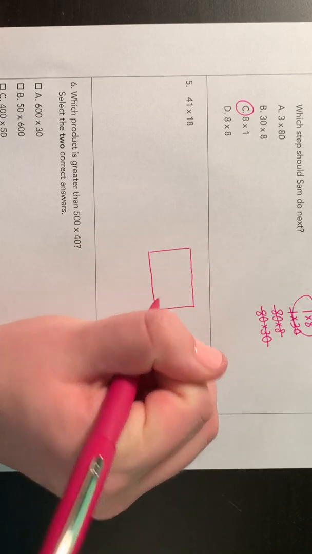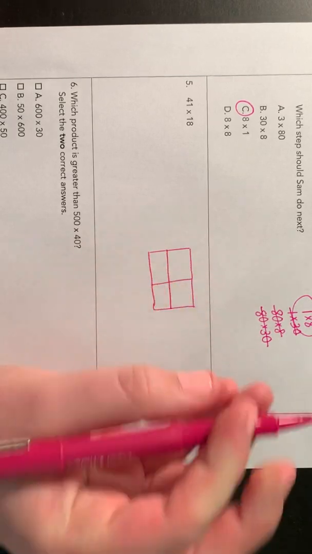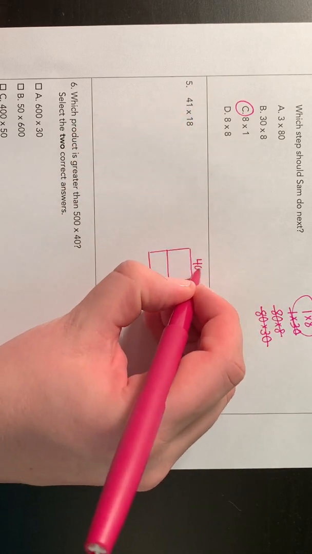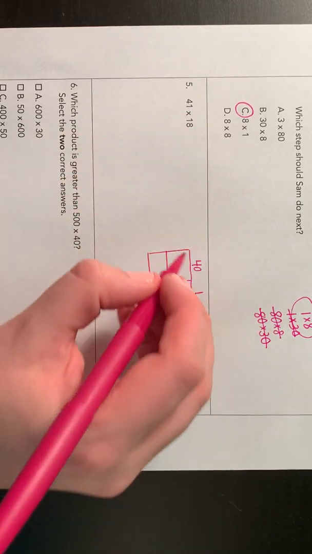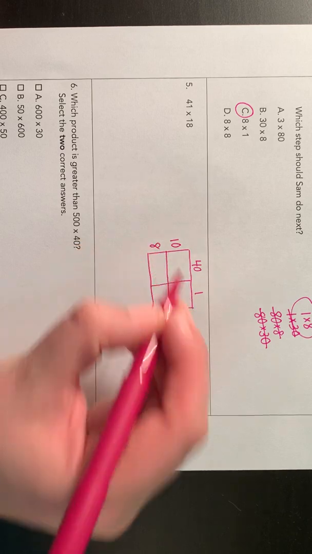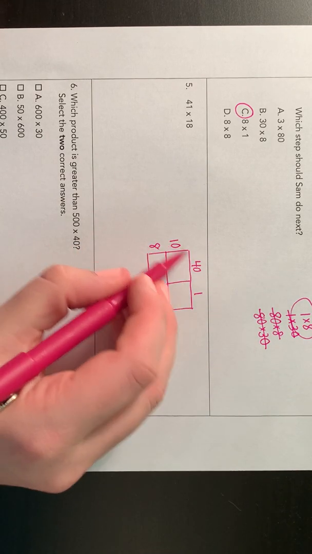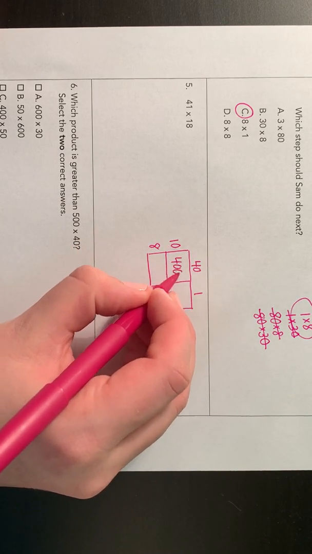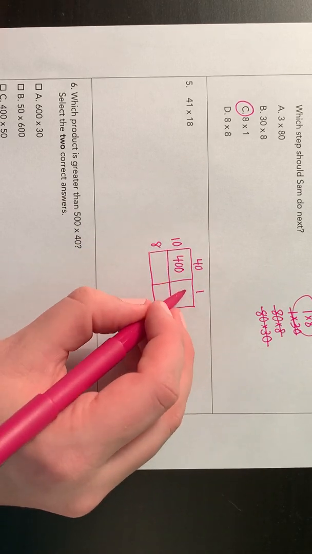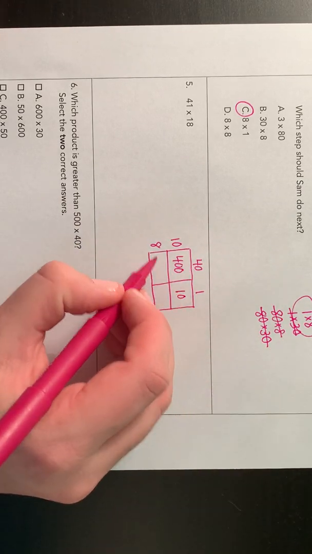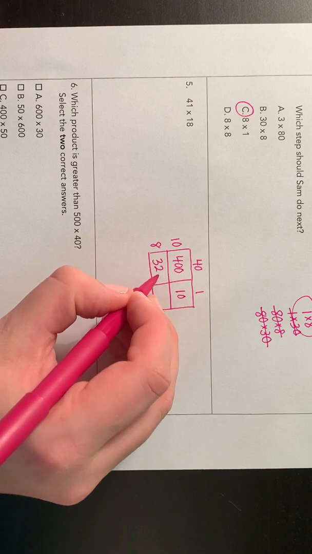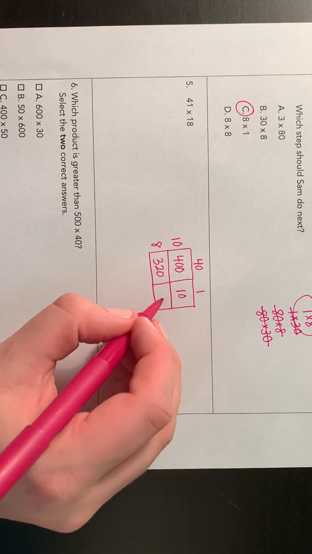So just draw out my box. And I'm going to put 41 along the top, 40 and 1, and then 18, 10, and 8 along the side. 10 times 40 is 400. 10 times 1 is 10. 40 times 8 is 320. And 8 times 1 is 8.